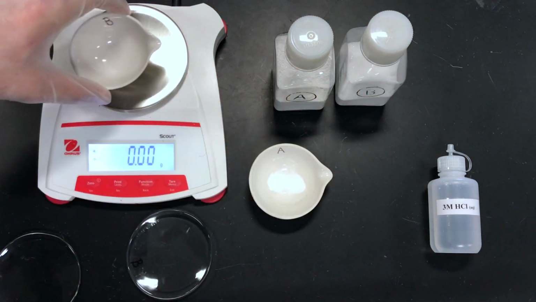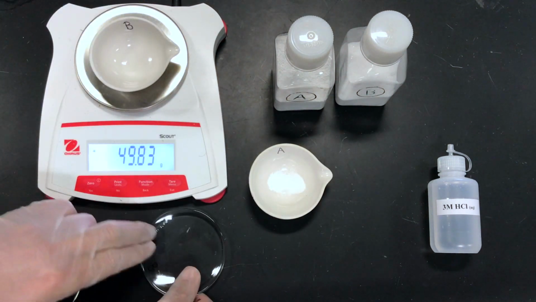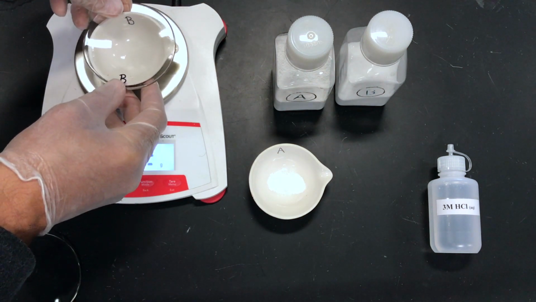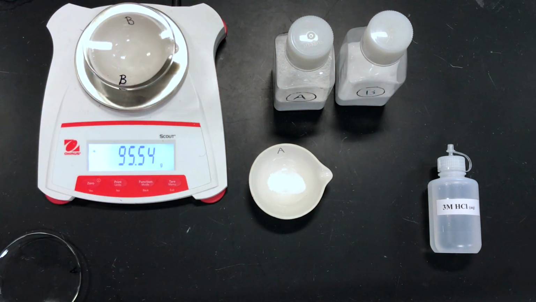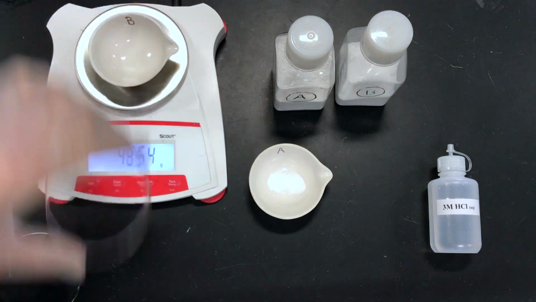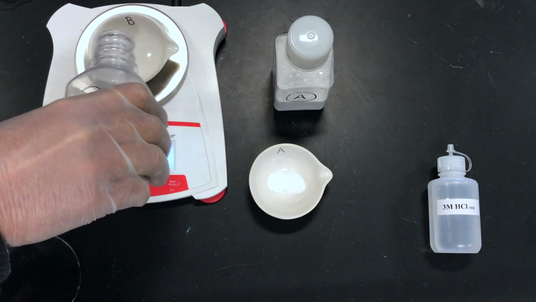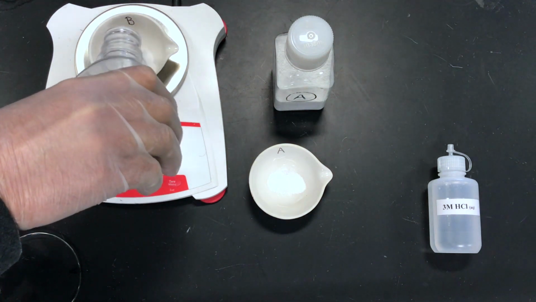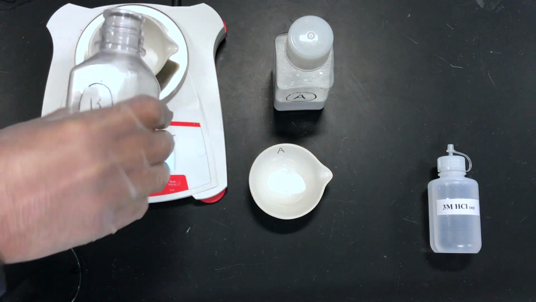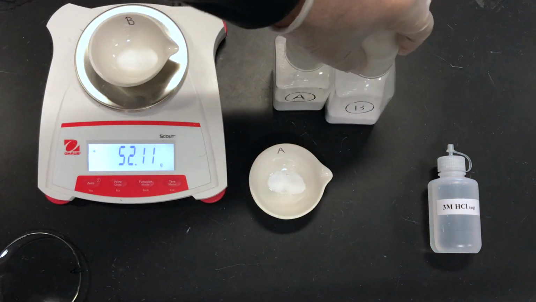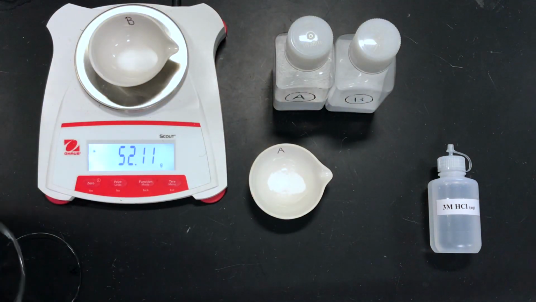Now we'll mass the empty evaporating dish with its watch glass, and that's the empty. Write that down. And now we'll add some reagent B, which could be the sodium carbonate or the sodium bicarb or sodium hydrogen carbonate. And of course, we're going to measure it with its watch glass.